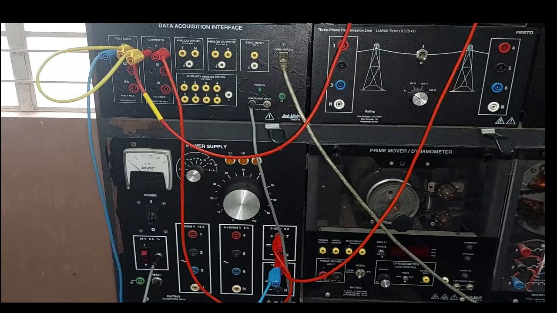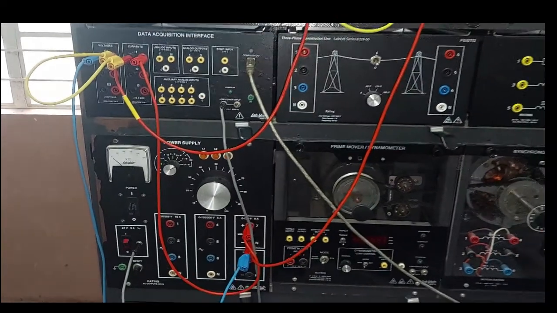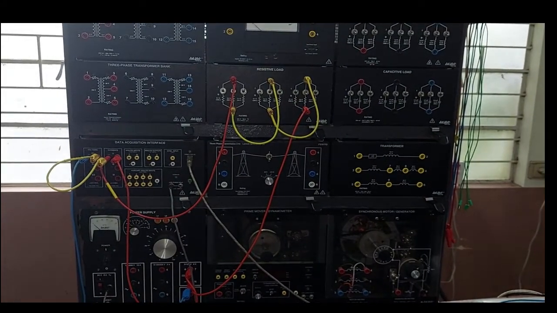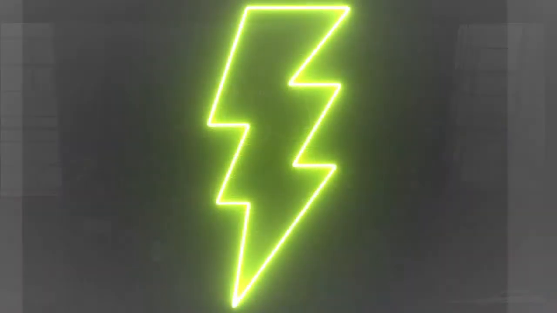And then, the positive terminal of our supply is connected to the positive terminal of our ammeter in order to give a positive current direction, and the neutral of our power supply is connected to the second terminal of our third resistor.